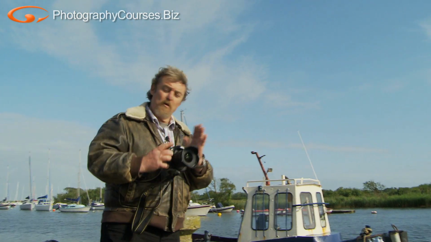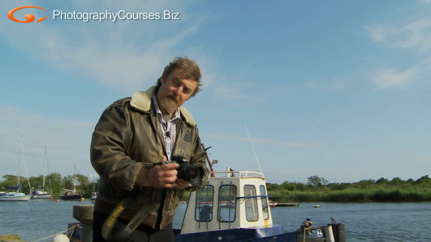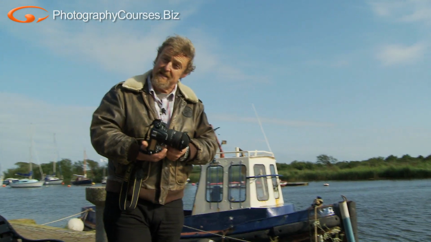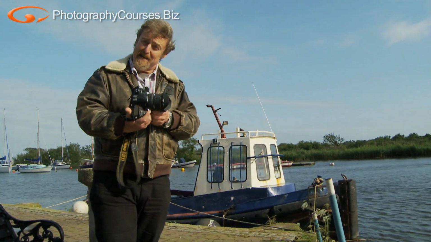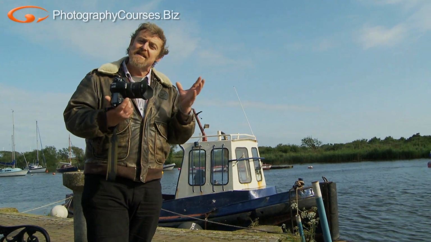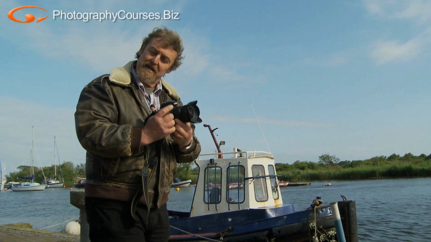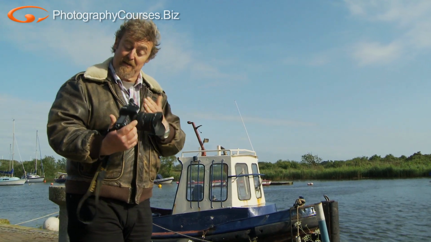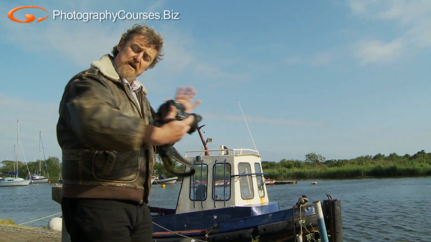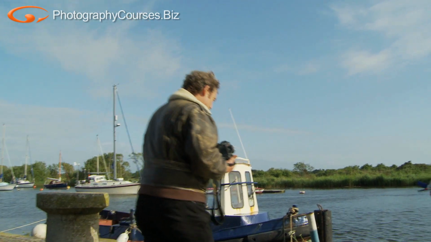Right, so I have my wide angle lens on and I have already set it to its widest focal length. That's 10mm in this case. So the next thing is to have a look and find the composition. It's going to tell me where I'm going to need to set the zoom, but I think I'm going to want it at its shortest, and I'll move myself backwards and forwards to get the composition.